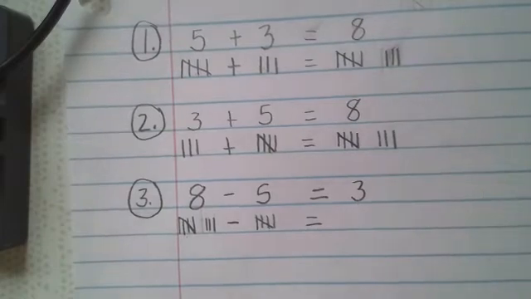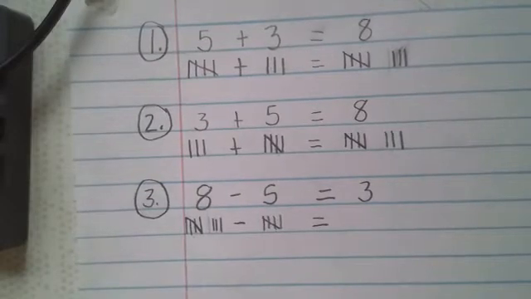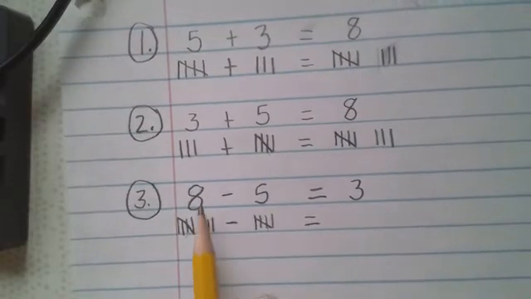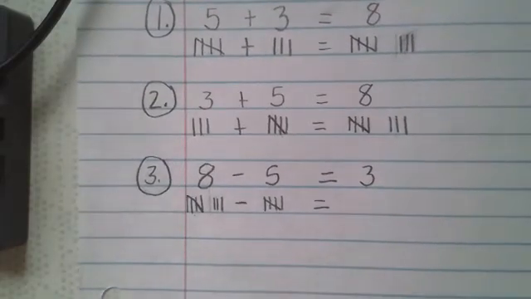If you need to, use manipulatives. So say if you had beads at home, you could use beads or paper clips. You can have 8 paper clips and take away 5 of them. Maybe you have cereal at home, like Cheerios or Fruit Loops or Cookie Crisp. Take that cereal, get 8 pieces, and then take away 5 of them. What do you have left? 3. So that's a good way. Sometimes it's easier to use manipulatives as a tool.